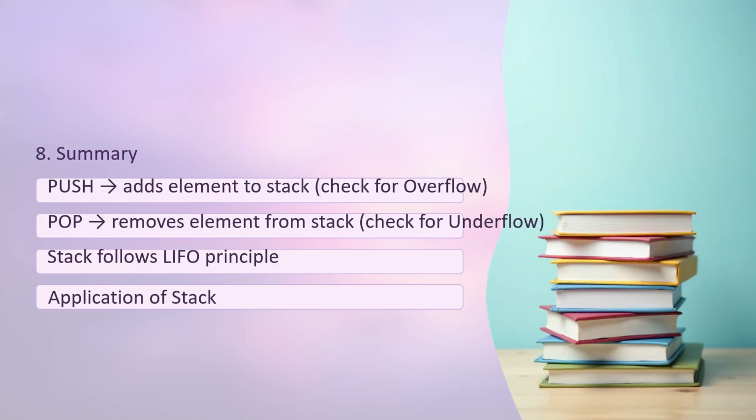Now let's summarize the concepts which we have seen in the presentation. The push operation adds an element into the stack, after checking the overflow condition, and pop removes the element from the stack and checks the underflow condition. Both operations are subject to two conditions, that is stack overflow and stack underflow.